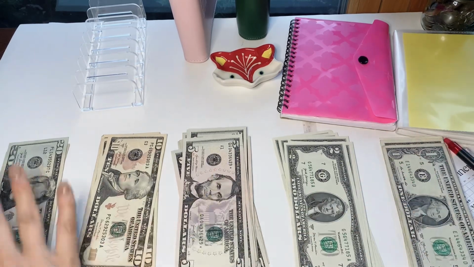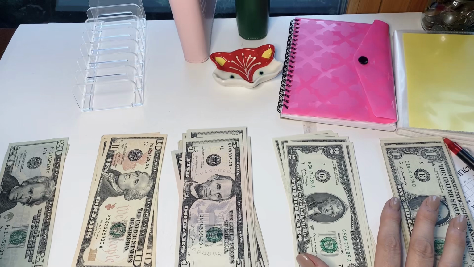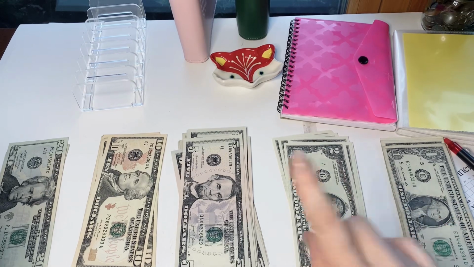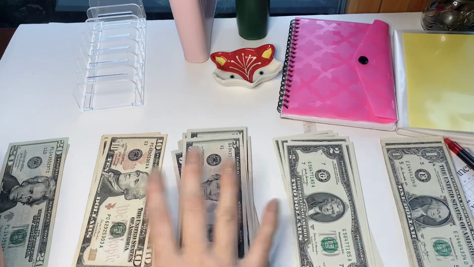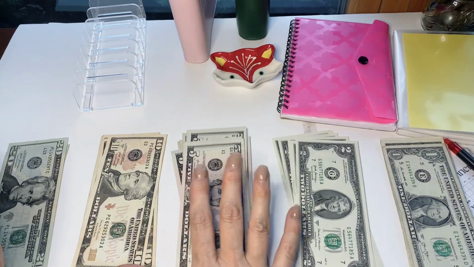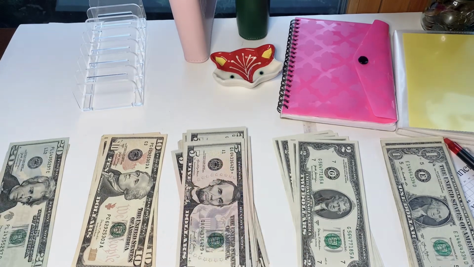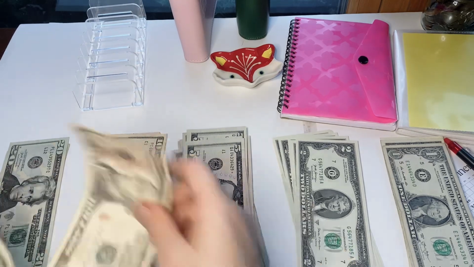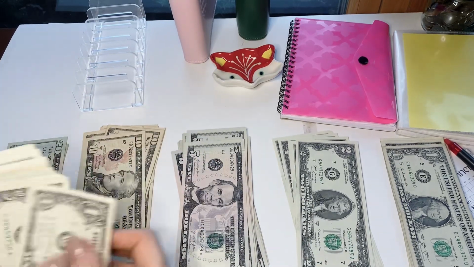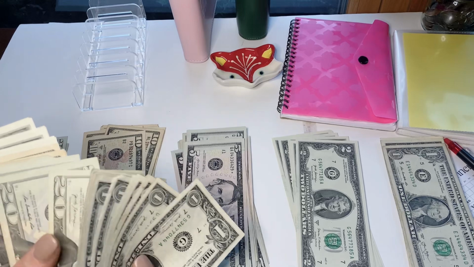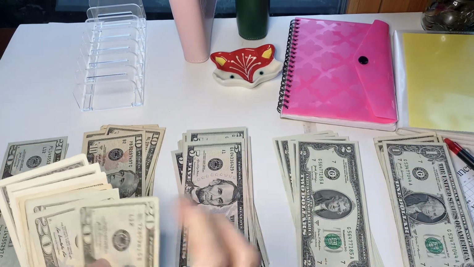So now I'm going to have all these small bills. And I think what I'll do for the next paycheck, when I do this again next month, I can just get large bills again and I'll have all these small bills and kind of reverse it that way. We'll see. I may end up just taking this back to the bank. I don't know.